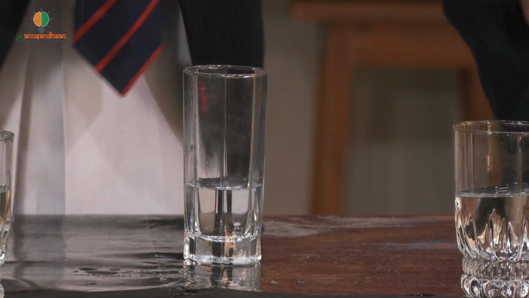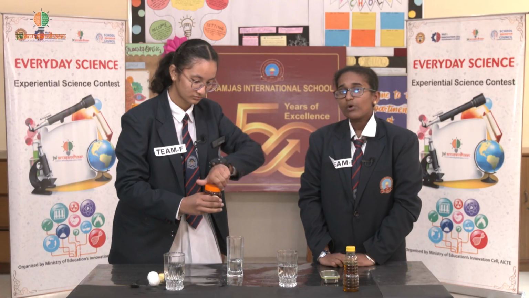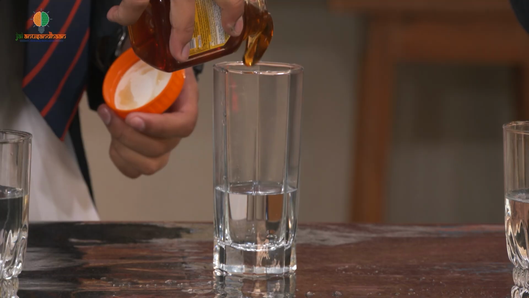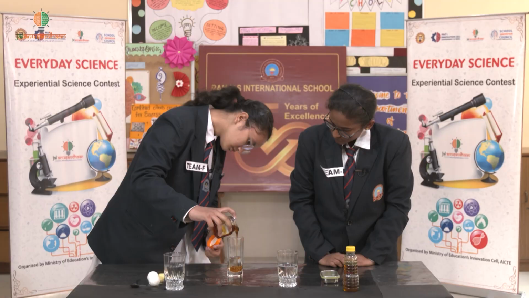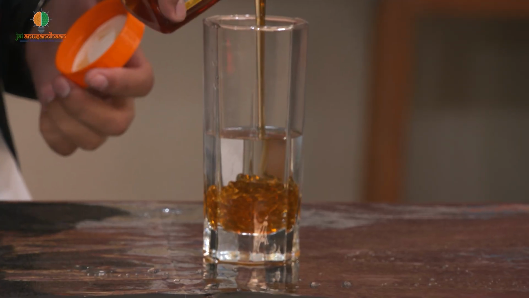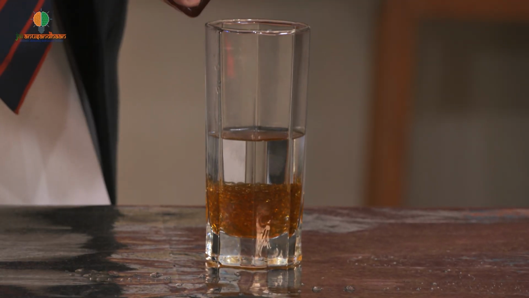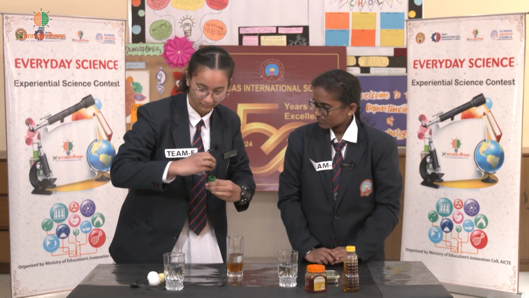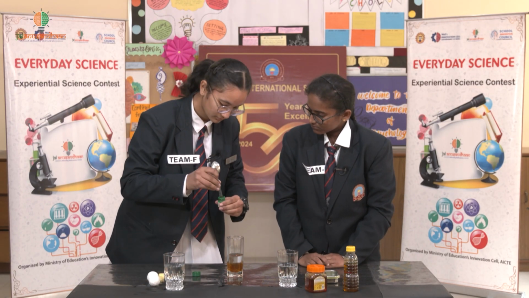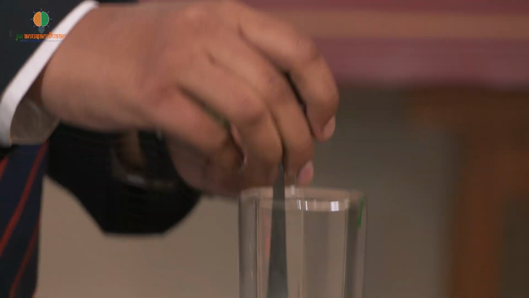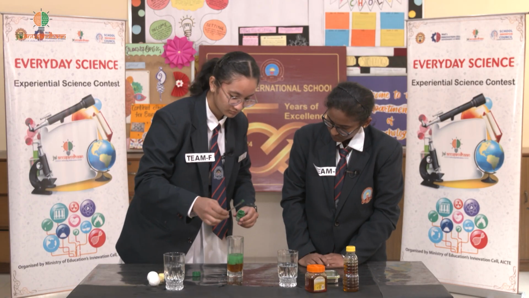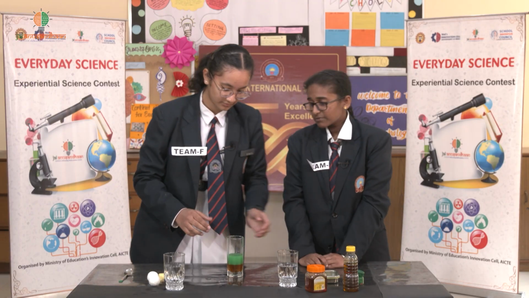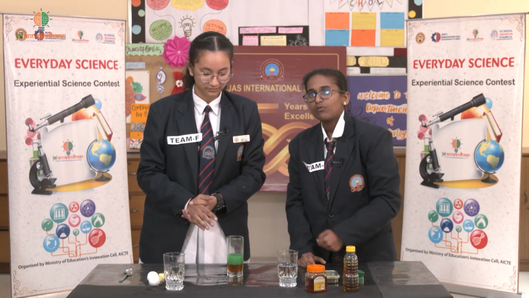Next, we will add honey, which has a density of 1.4 gram per centimeter cube. To show the difference between water and honey, we are adding a color to the water.